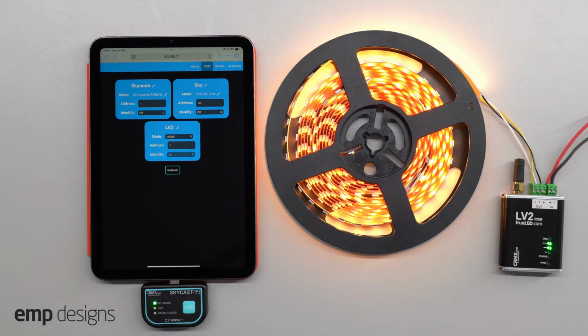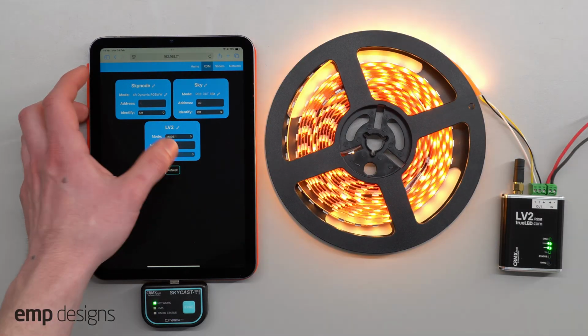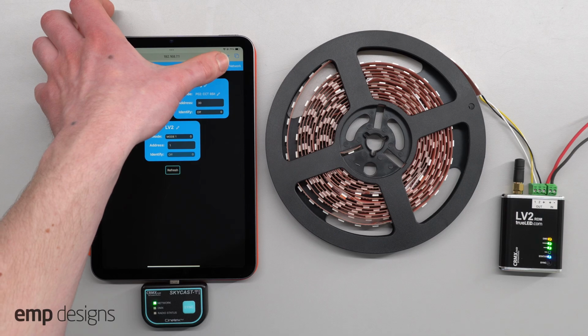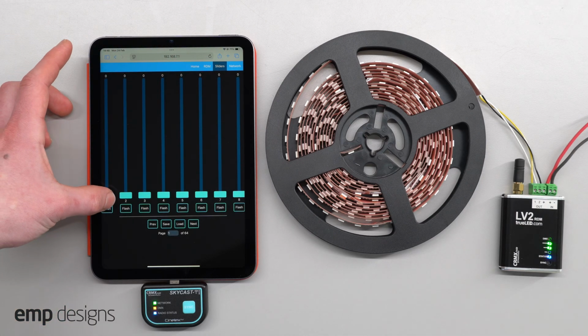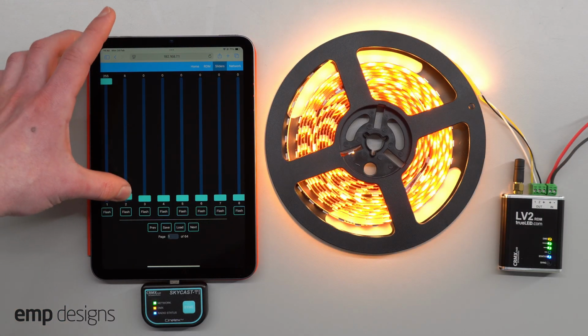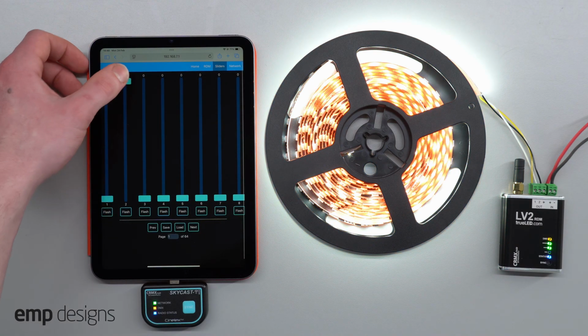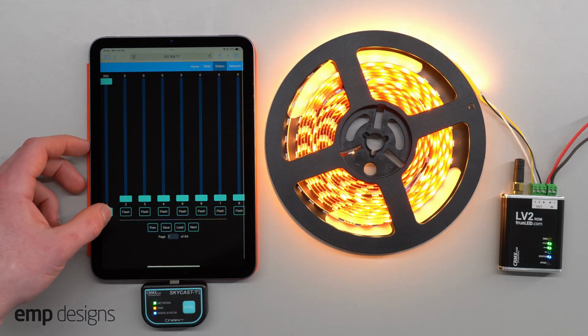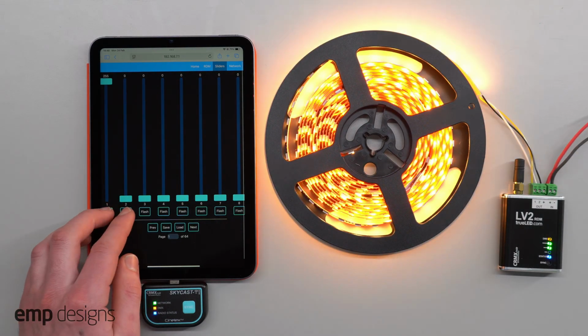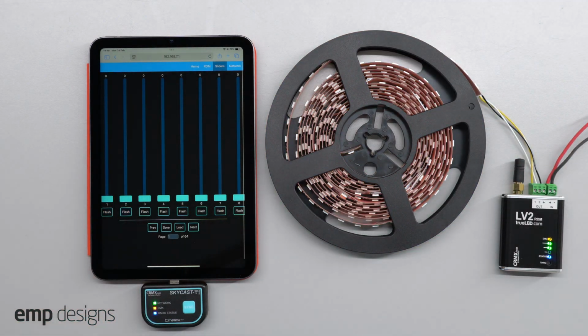So once you've set up your address and chosen your desired mode, you can move over to the third tab to find your sliders. From here, you can fine-tune or flash 512 channels, and the address of each channel is displayed underneath the slider. At the bottom of the page, you will see the ones selected and be able to scroll through them by using the previous and next buttons.